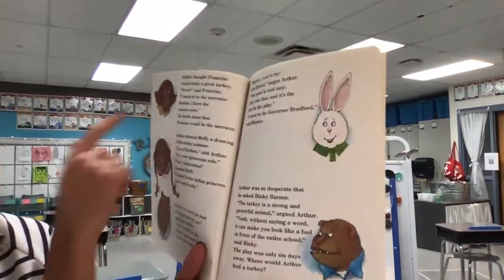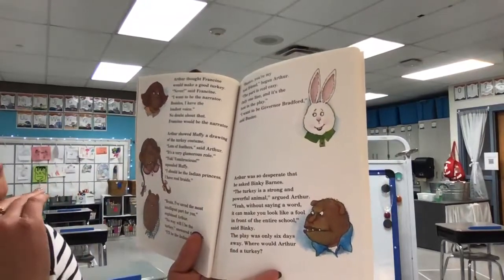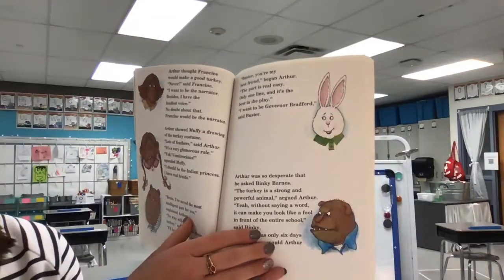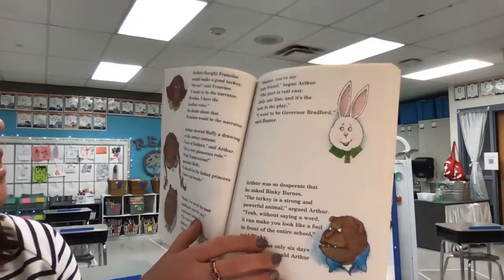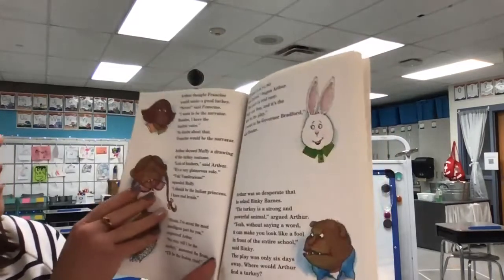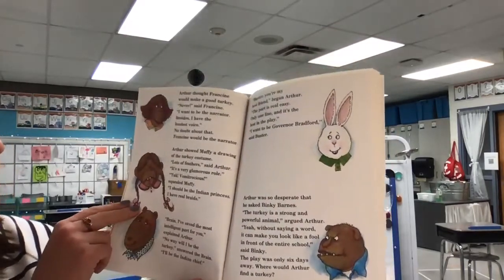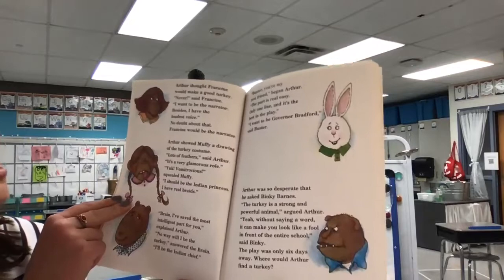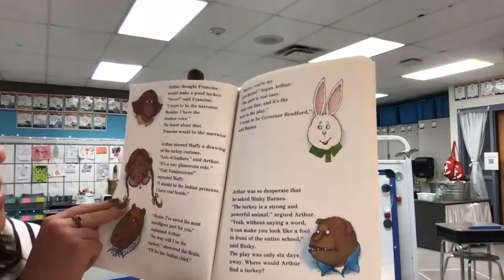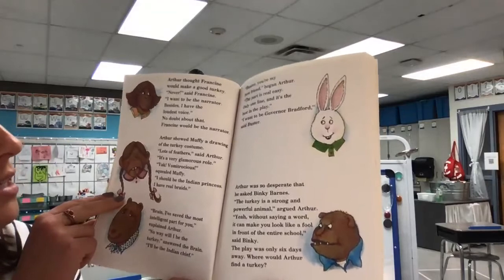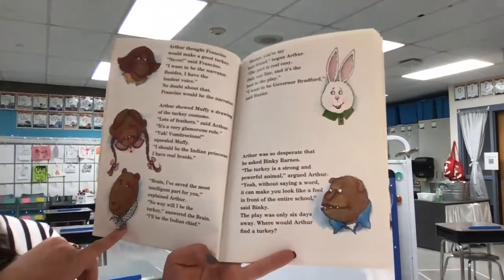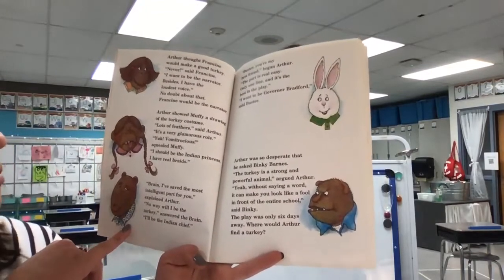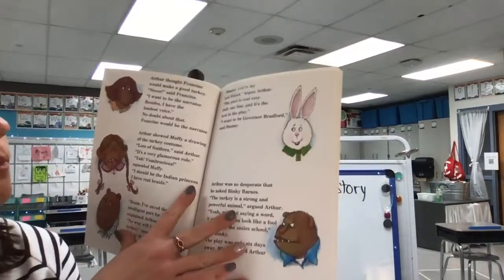Arthur thought Francine would make a good turkey. Never, said Francine. I want to be the narrator. Besides, I have the loudest voice. No doubt about that. Francine would be the narrator. Arthur showed Muffy a drawing of the turkey costume. Lots of feathers, said Arthur. It's a very glamorous role. Yuck, squealed Muffy. I should be the Indian princess. I have real braids. Brain, I've saved the most intelligent part for you, explained Arthur. No way I will be the turkey, answered the brain. I'll be the Indian chief.